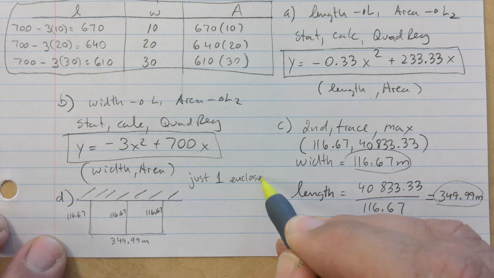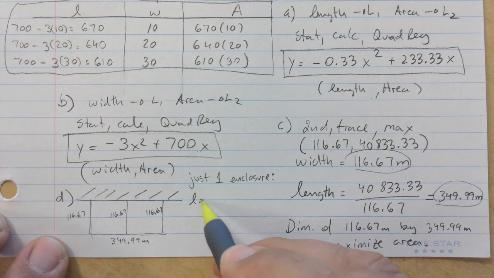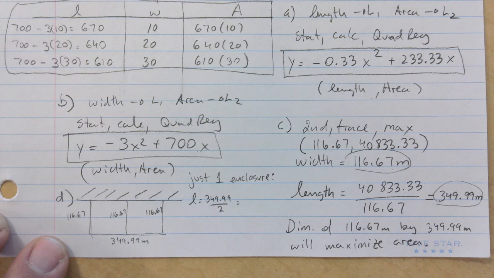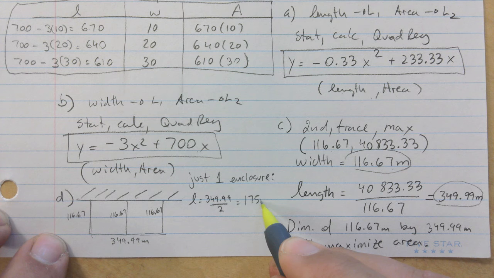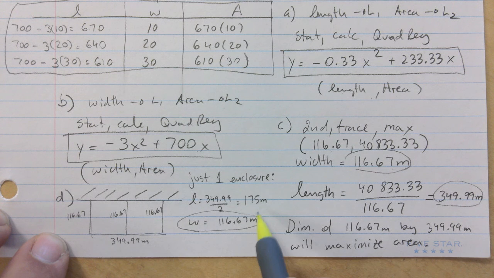I would have to split this in half. You split this in half because then you get, right, each one of these sides. So length would be 349.99 divided by 2, which is 174 something. 174, basically 175 actually, which is 175 meters. And the width is just what it is, okay? There's no news there. So the width is that, the length is that. That's for one enclosure. So you would say one enclosure is 175 by 116.67.